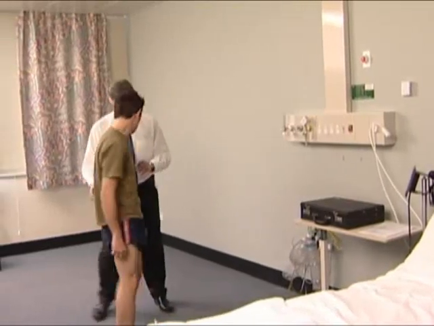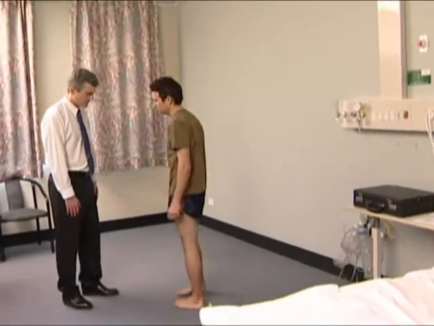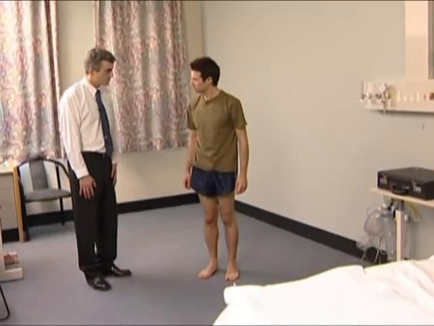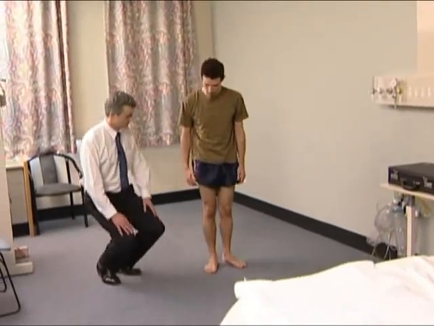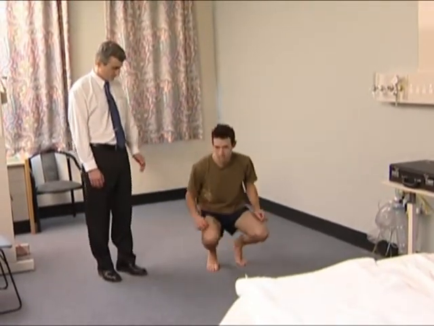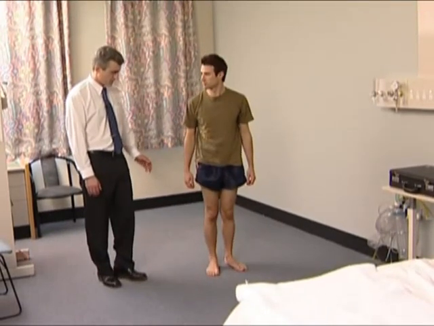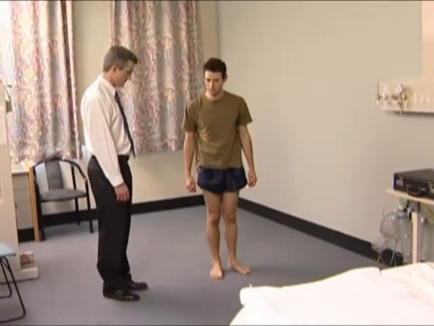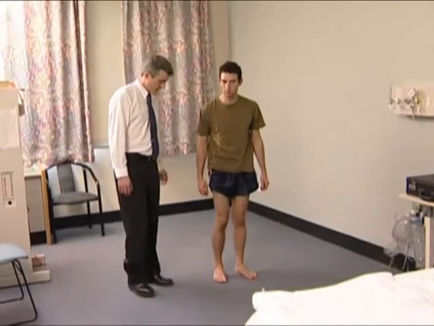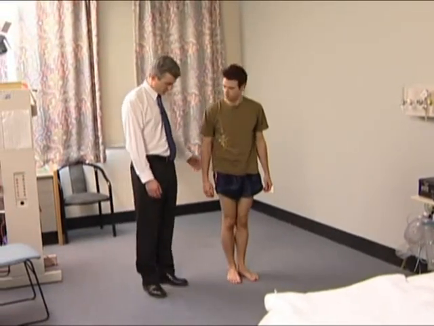You can turn around. And what I'd like you to do now is to squat like this. A proximal muscle weakness will make this difficult. Okay. Now test station. Stand close enough to the patient to steady him or her if necessary.